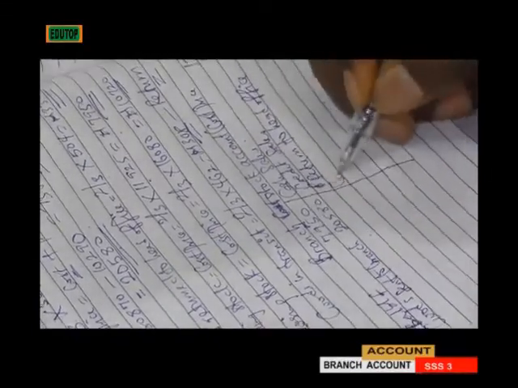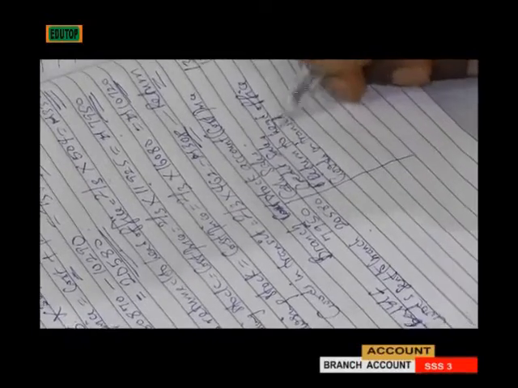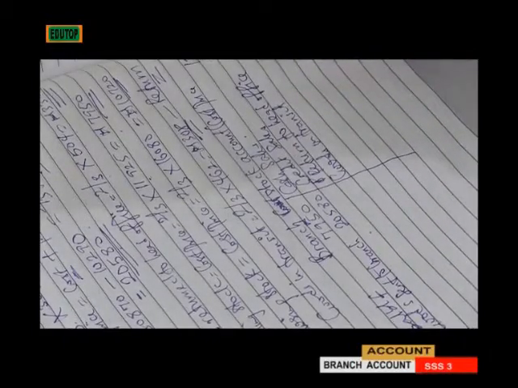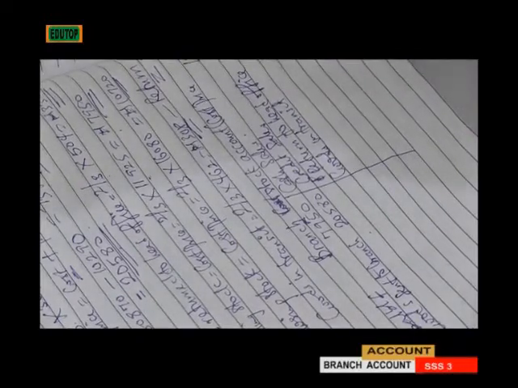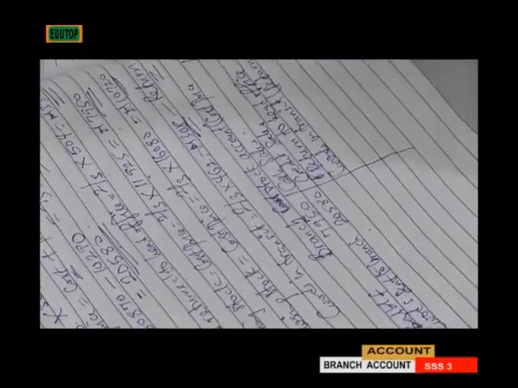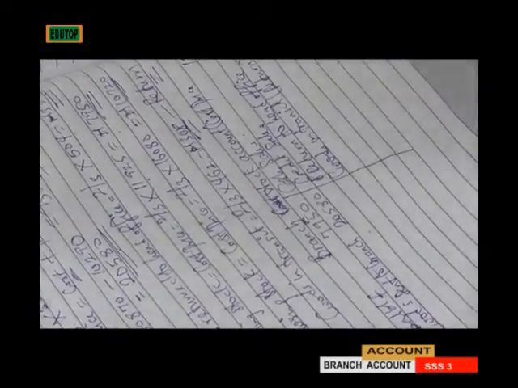Then we have goods in transit, which I told you about the other time. It does not reach the branch on time, so you can treat it as a return. It's also another return, so 308. You can treat it as return. So it's goods in transit.